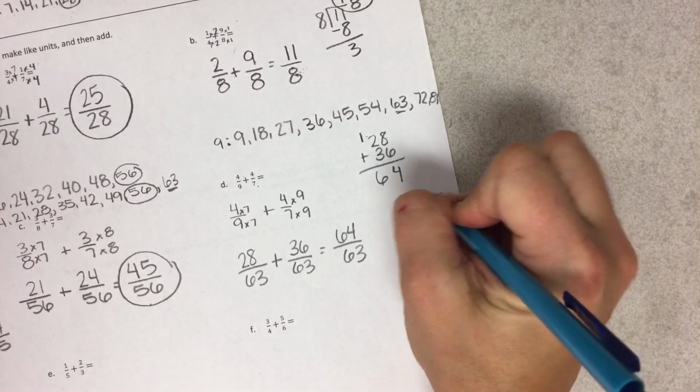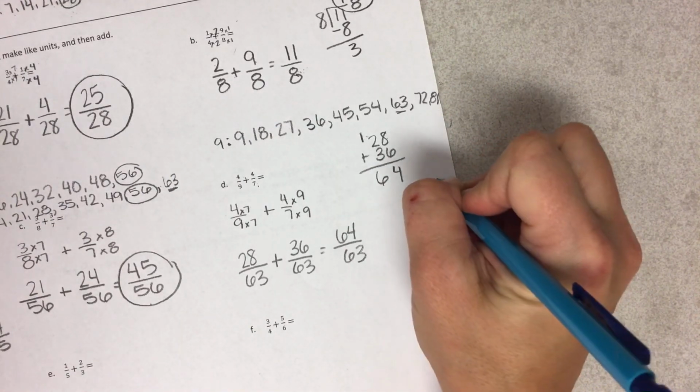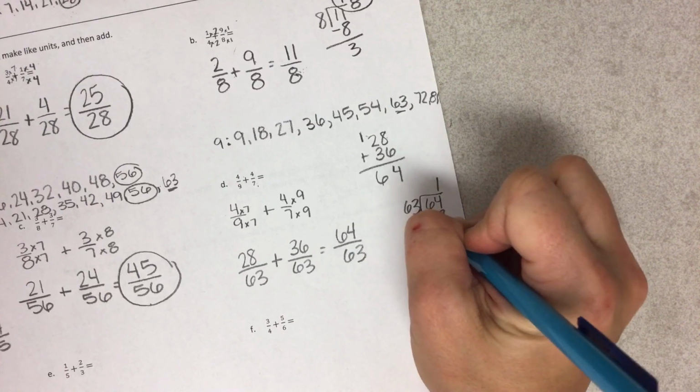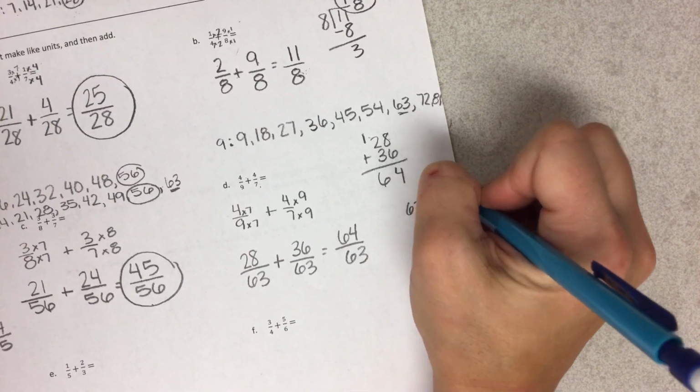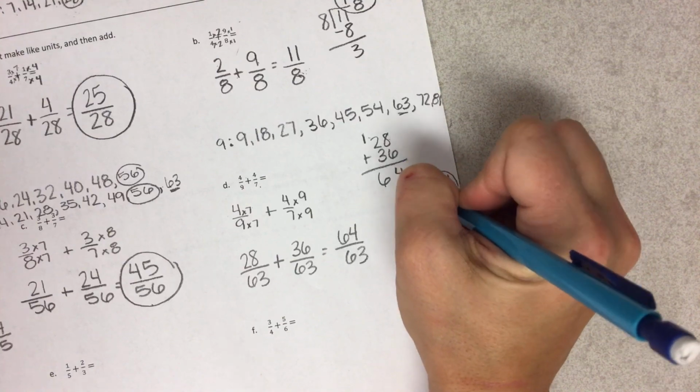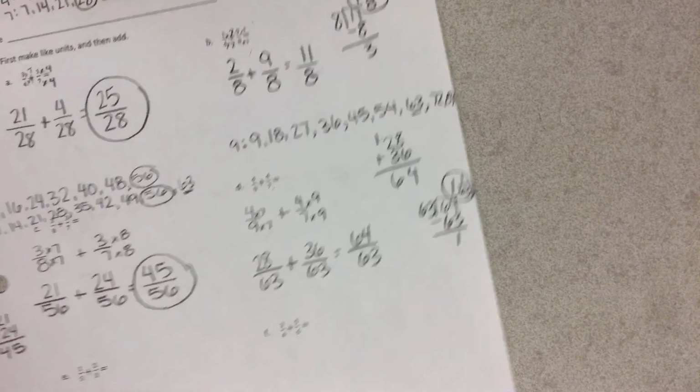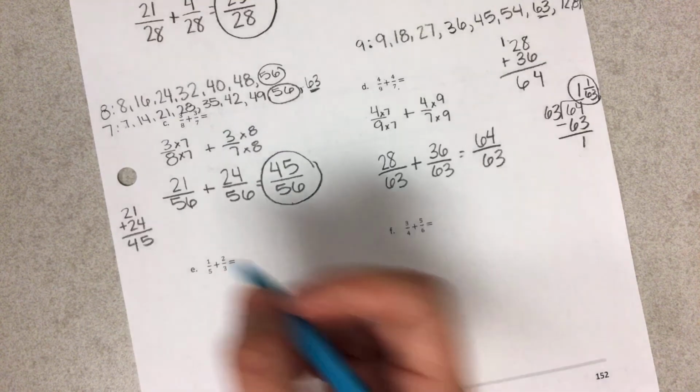So I'm just going to do 64 divided by 63. That goes in one time. I get 1 left. So my answer is 1 1/63. Okay. Alrighty.